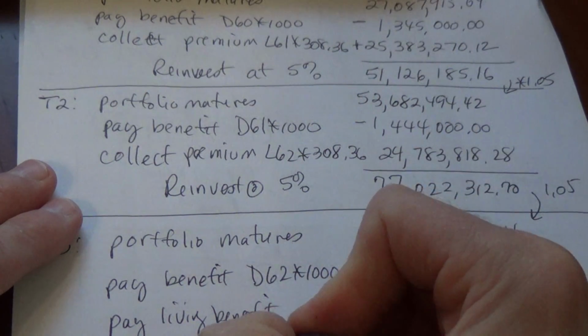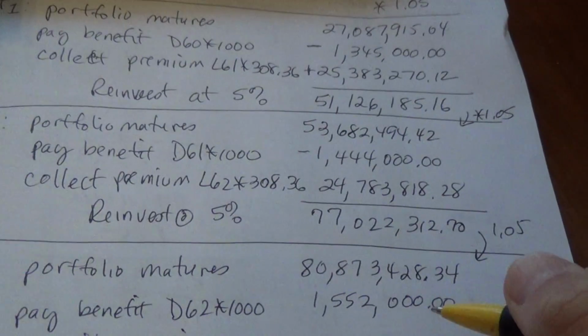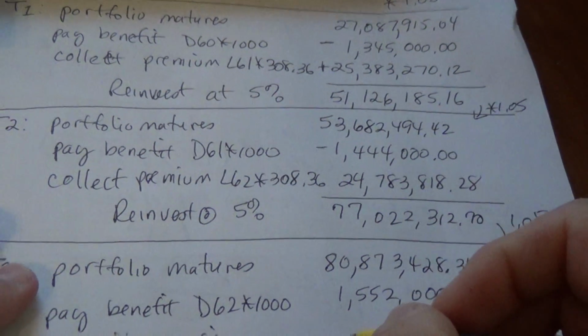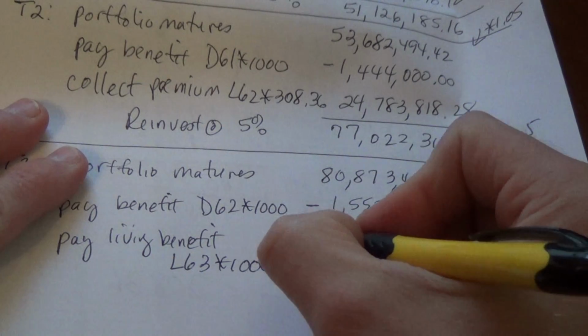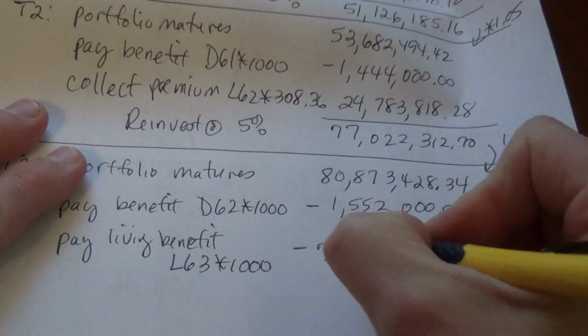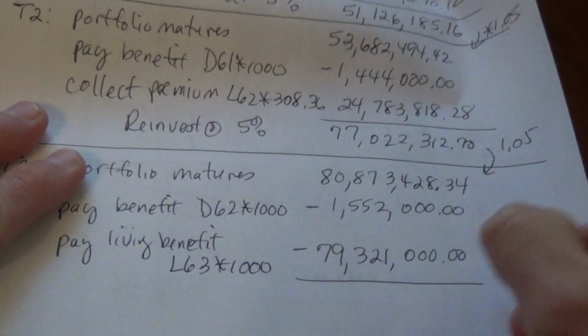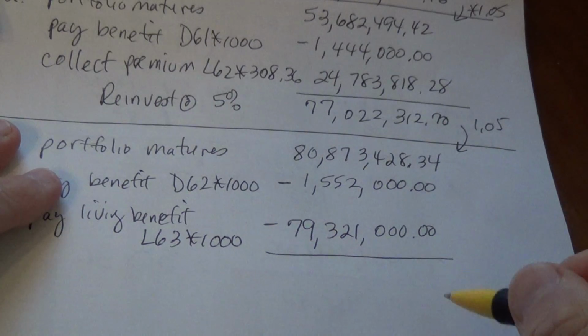We're also going to pay the living benefit. Those people that are alive at age 63, they're also going to get $1,000. And so remember the L63s was $79,321. So we're going to pay each of them $1,000. So that will come out to be $79,321,000.